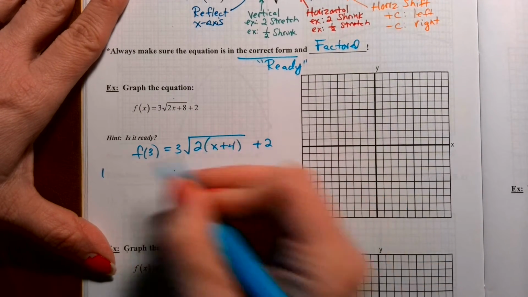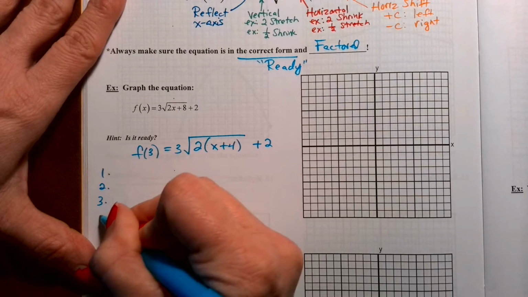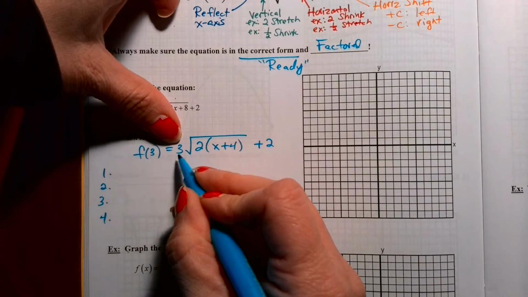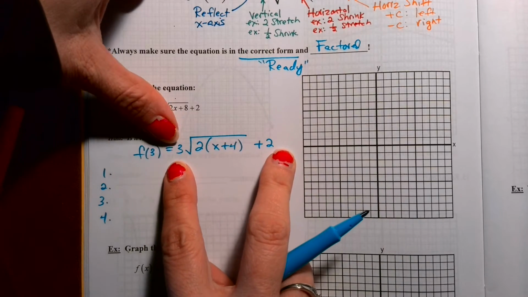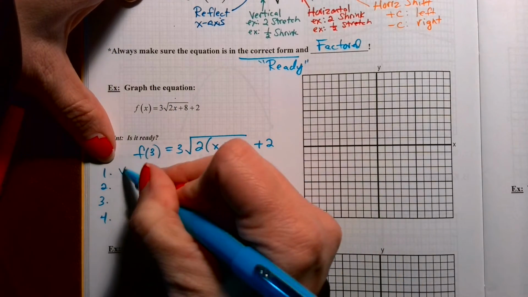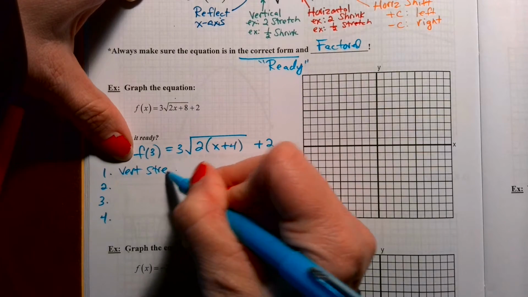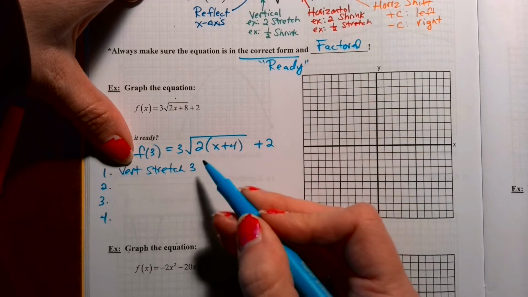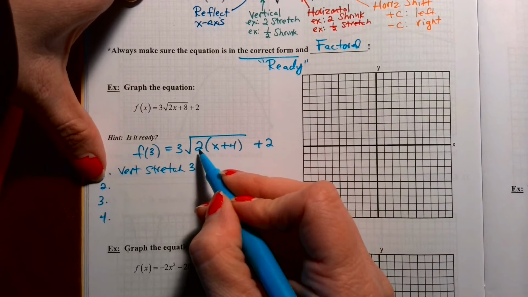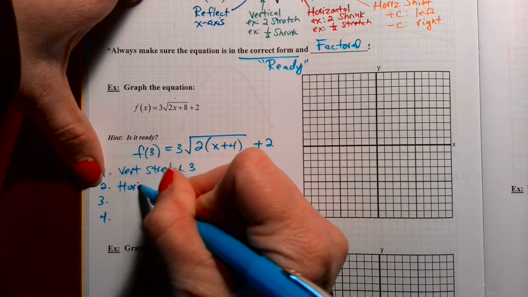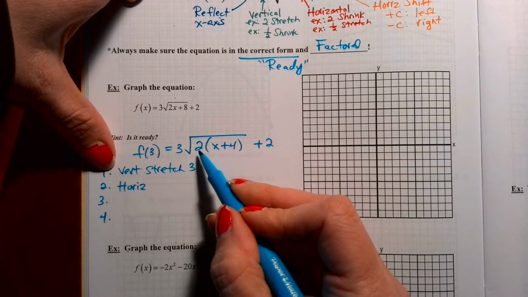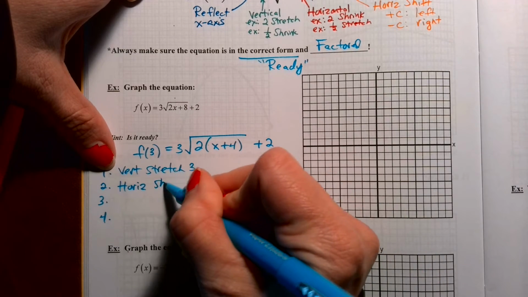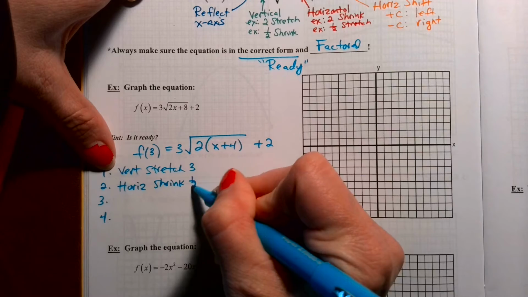There's 1, 2, 3, 4 transformations, and the proper order would be to state them left to right. Okay, so a 3 outside. Remember, all things outside are vertical. So the 3 right there is going to be a vertical stretch by 3. You have to say vertical because there's also such things as horizontal. In fact, right there I see a 2, so that's going to be horizontal, except it's not a stretch. Everything inside is weird. A 2 means that you have to shrink in half.